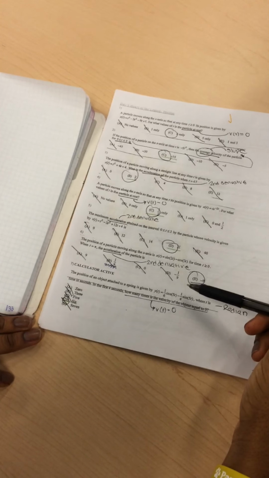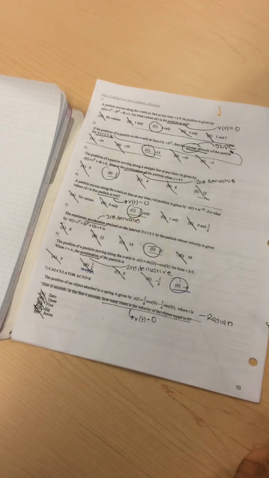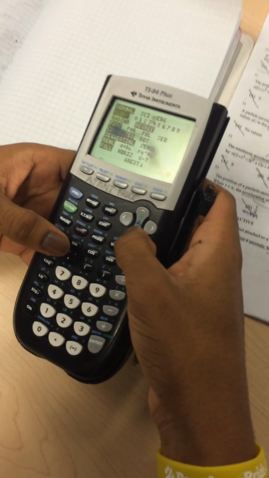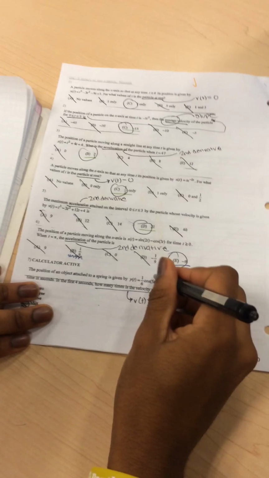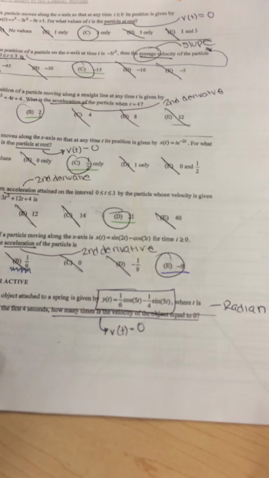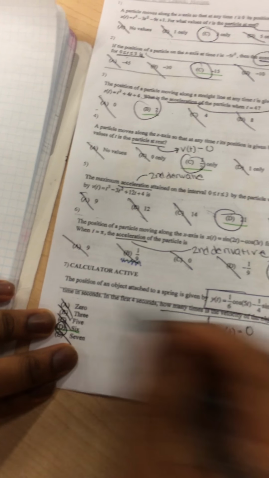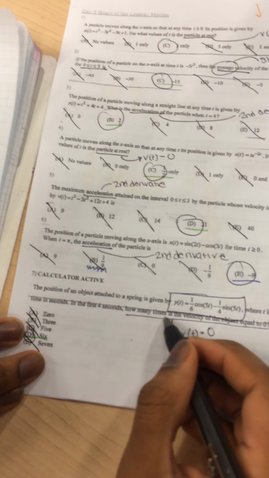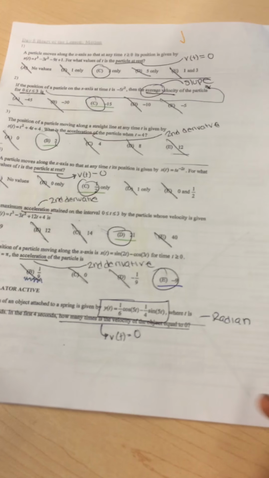Right now, I'm about to attempt to do problem 7, which is calculator active. Before you do that, make sure that you put your calculator in radian mode. So that will help you later on. So we have this function, and it's asking, where t is time in seconds, in the first 4 seconds, how many times is the velocity of the object equal to 0?